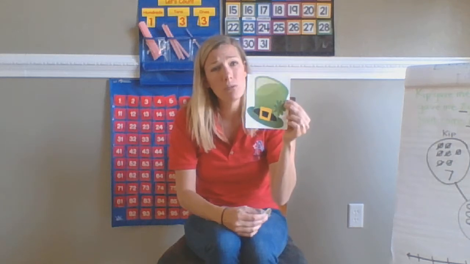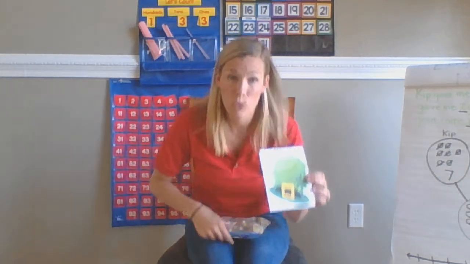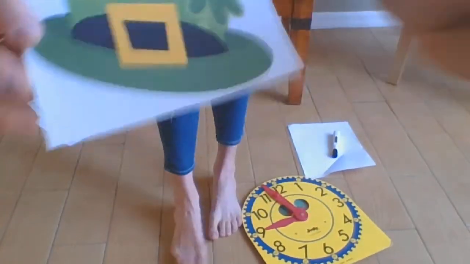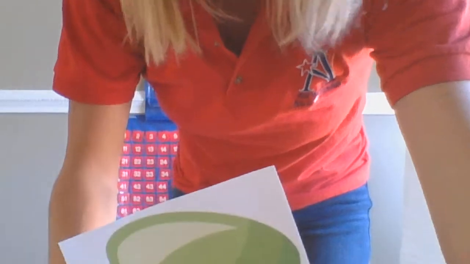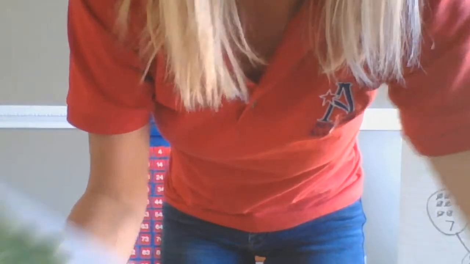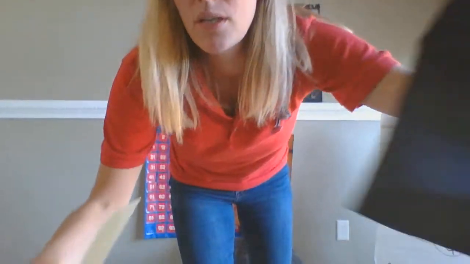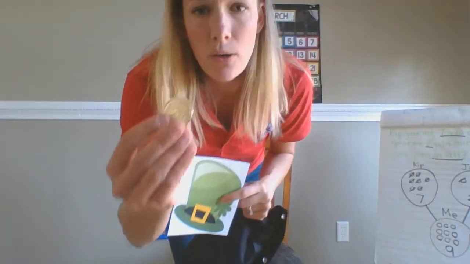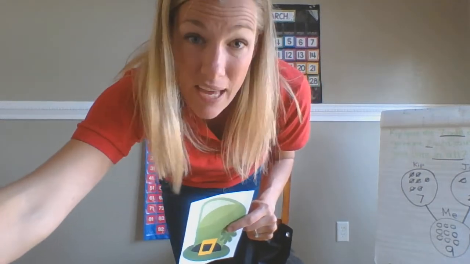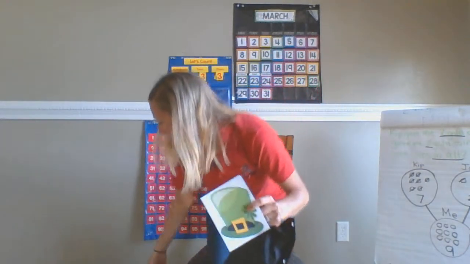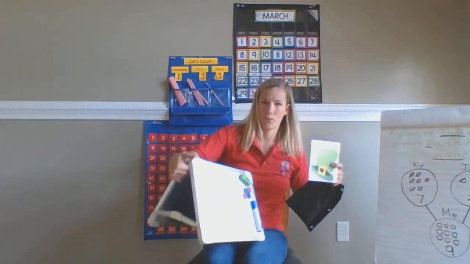Now, this is going to be really tricky for me to do on the camera, but I will try to see if this works. Nope, that's not going to work. You know what I'm going to have to do, friends? Even though the gold coins are super cool, I don't think I'm going to be able to use them. I think I'm going to have to use my magnetic counters instead. So instead of our gold coins, we're going to pretend they're gold coins and we're going to use the magnets, okay? Here we go.